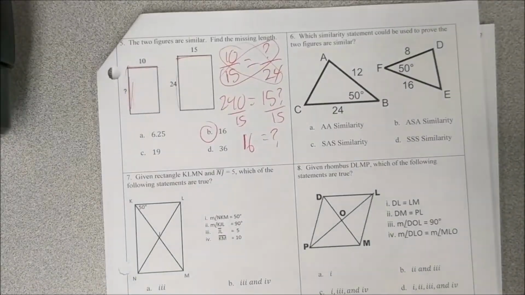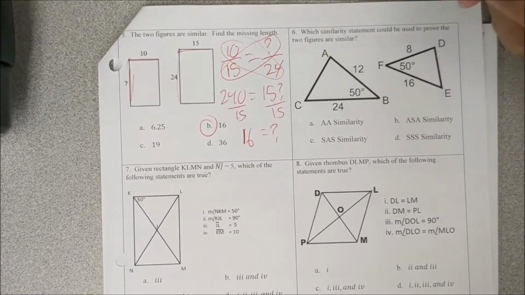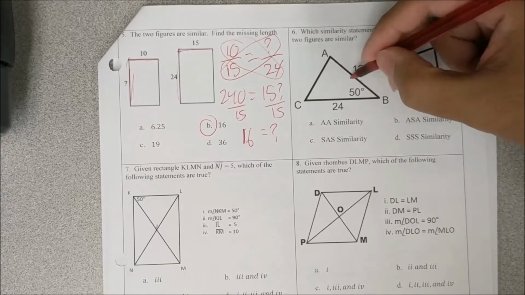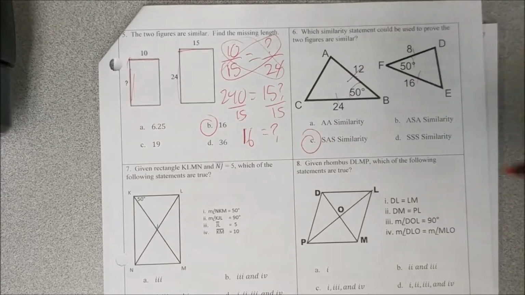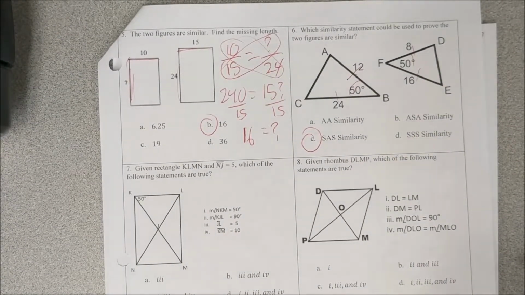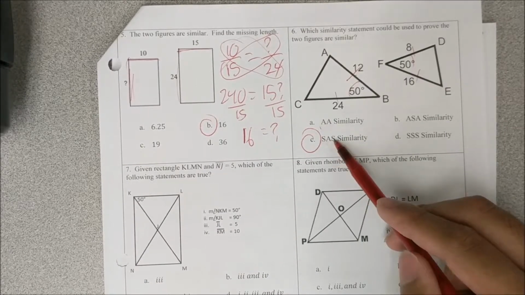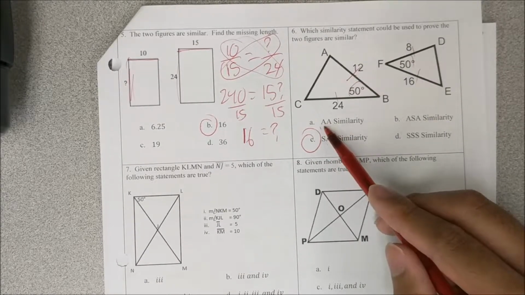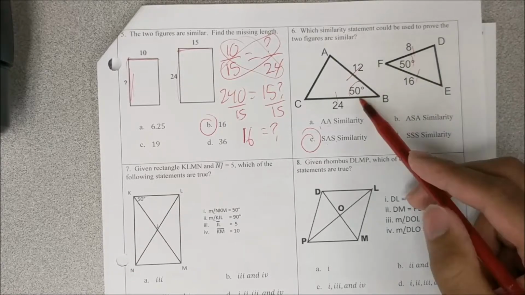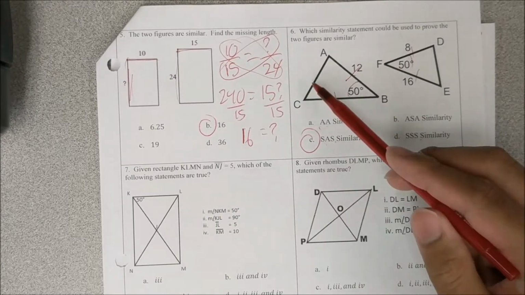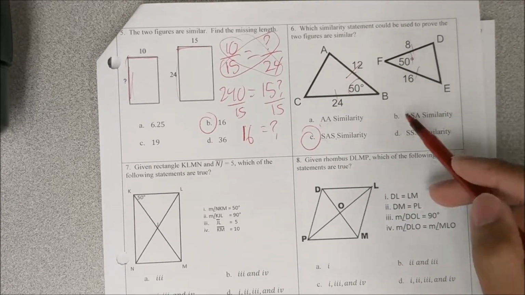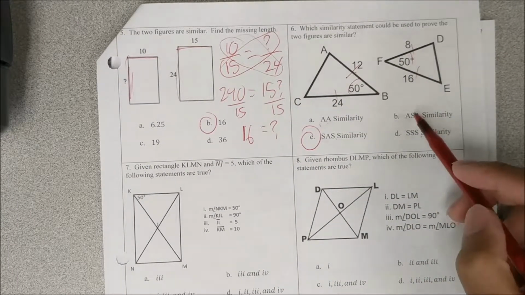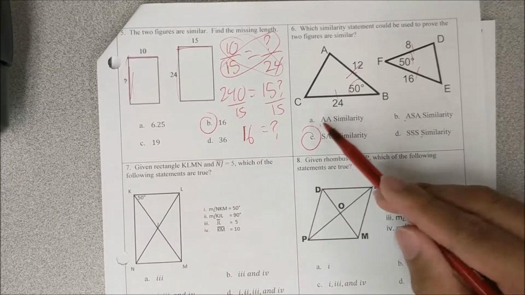Okay, which similarity statement could be used to prove the two figures are similar? Well, we've got side, angle, side, side, angle, side. So that's SAS similarity. Remember, A stands for angle, S stands for side. We can't use AA similarity because we only know one pair of angles. We can't use SSS similarity because we only know 2 pairs, not 3 pairs. And we would never really use ASA similarity because if we knew 2 angles, we would use AA similarity instead.